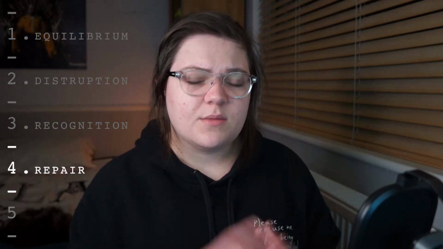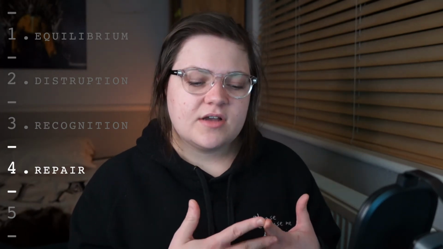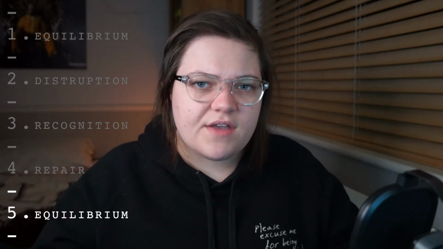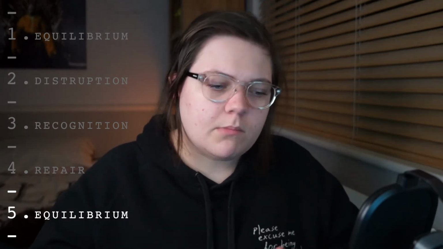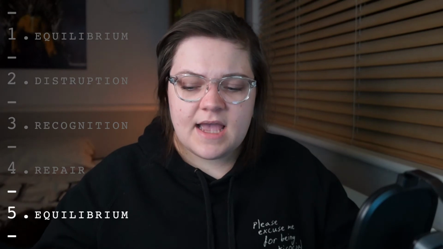Stage 4 is attempt to repair. So yes, this would also be the progress, the rising action, the rising stakes. It is the characters attempting to repair the damage that's been caused. And stage 5 is the return to equilibrium, or the restoration of equilibrium. So this stage 5, the restoration of equilibrium or return to a new equilibrium, I would compare to the crisis, the climax, and the falling action, the aftermath.